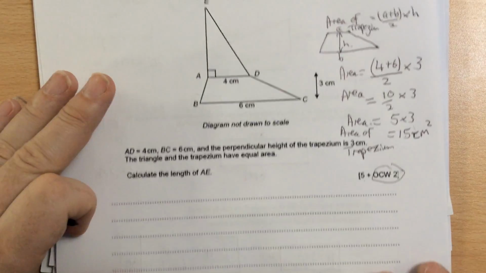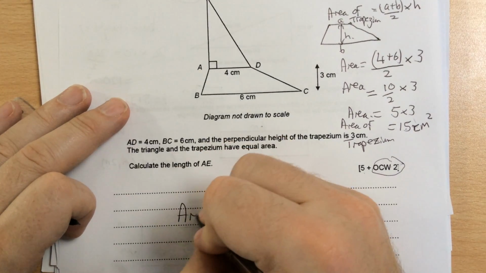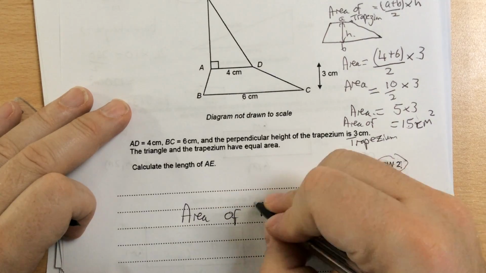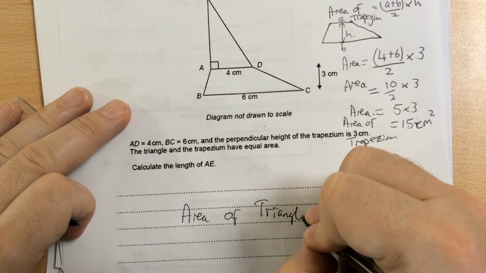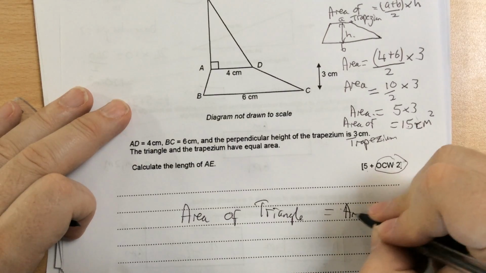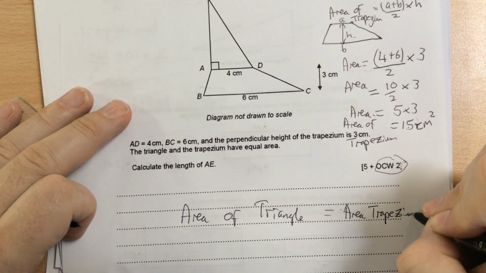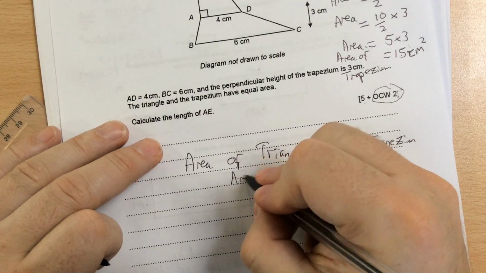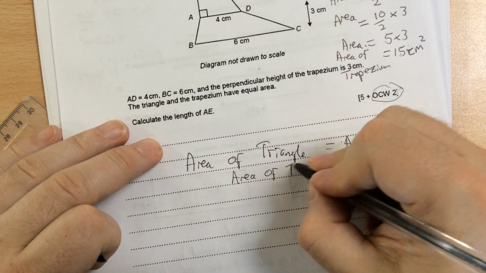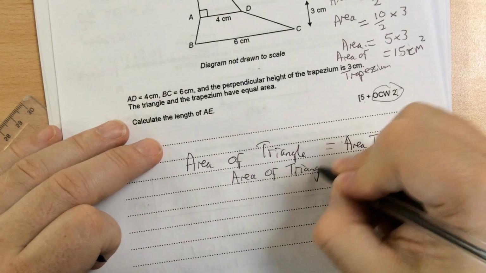From that, we know that the area of the triangle is equal to the area of the trapezium. So because the trapezium is 15, it means my area of the triangle must be equal to 15 centimetres squared.